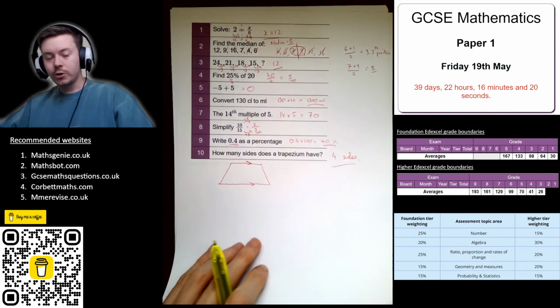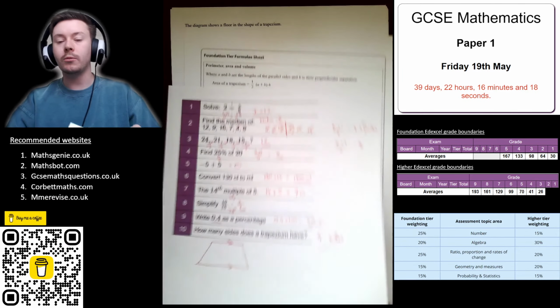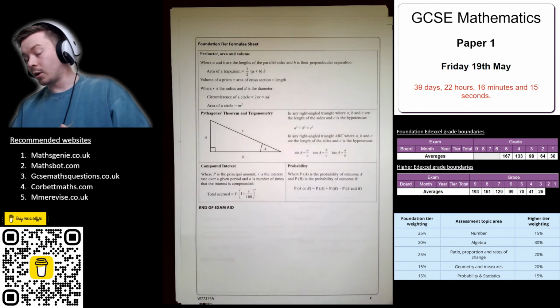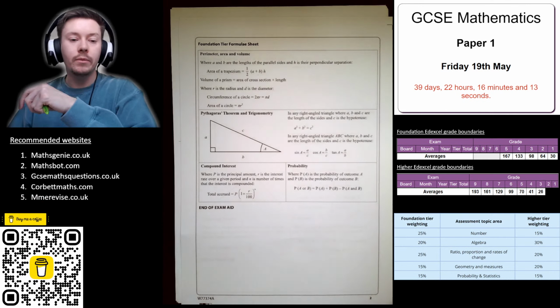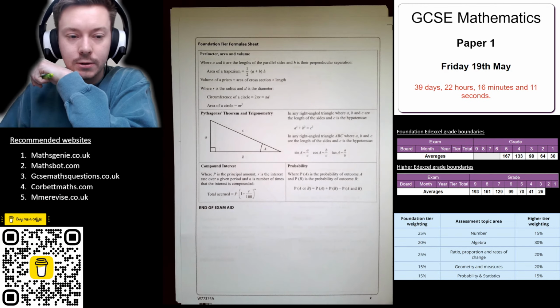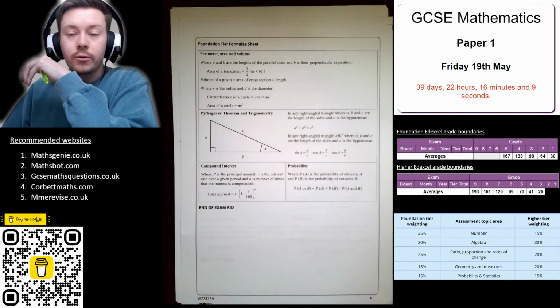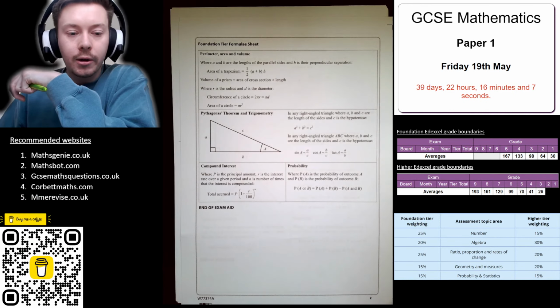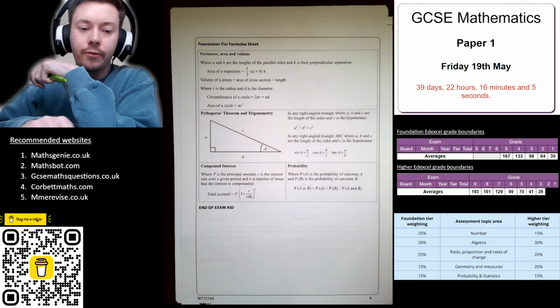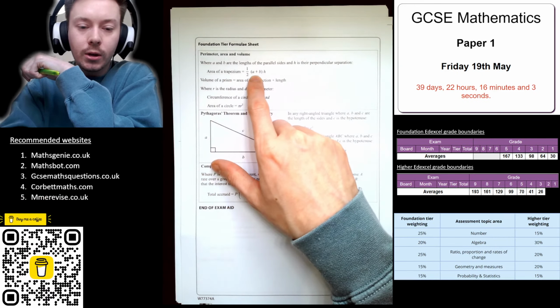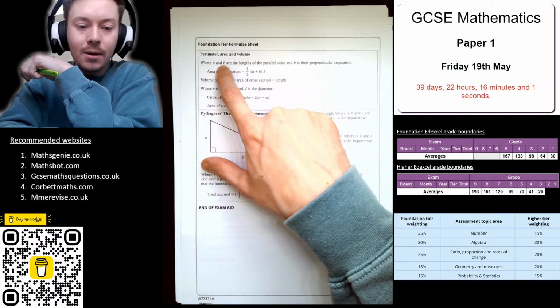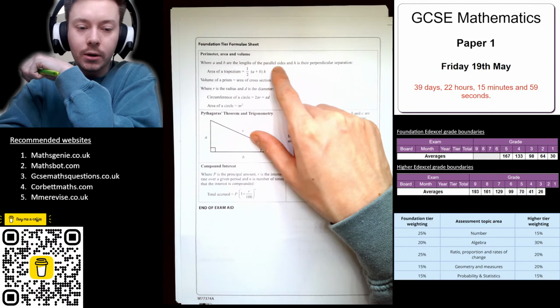I'll leave those questions go, and what we're going to look at now is the formula sheets. So as you can see there, we've got the formula for the area of a trapezium. It says here A and B are the lengths of the parallel sides.